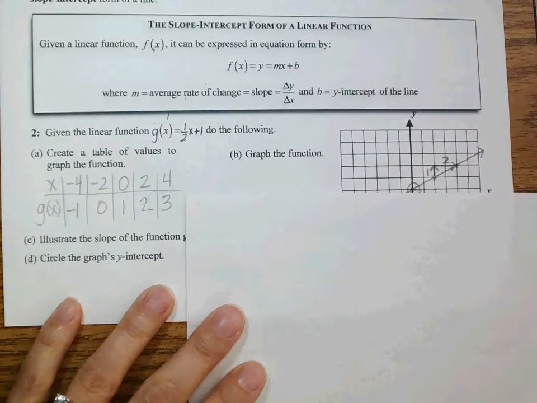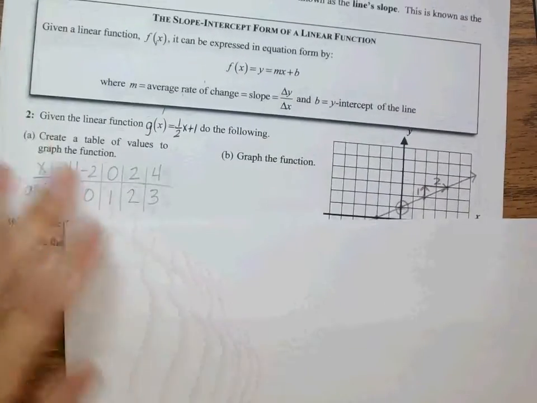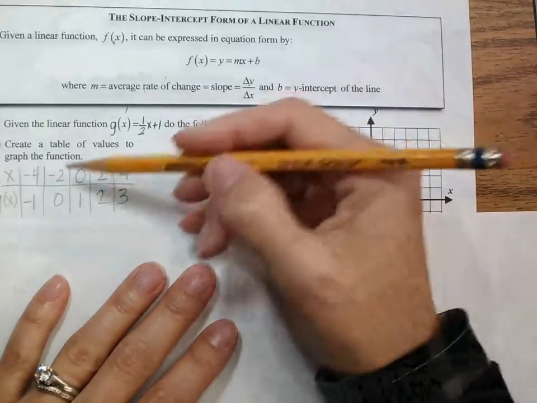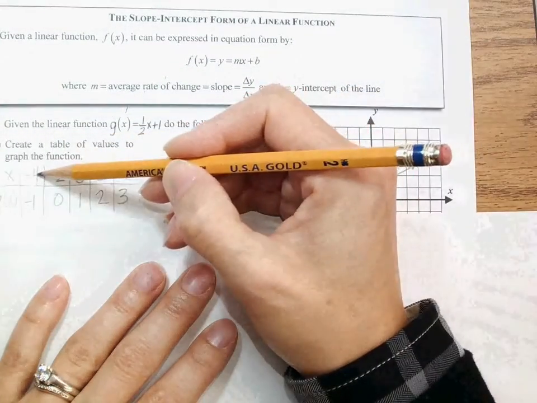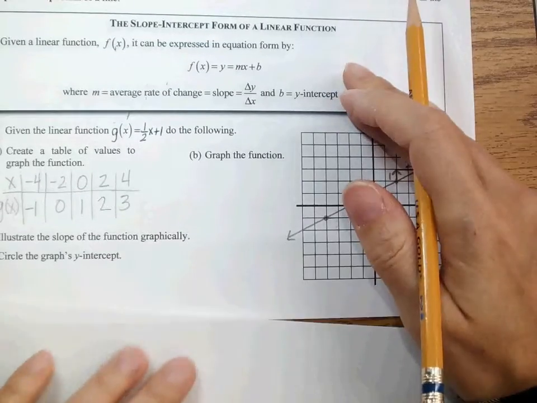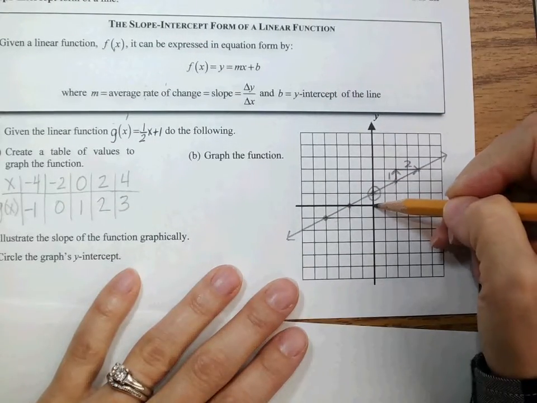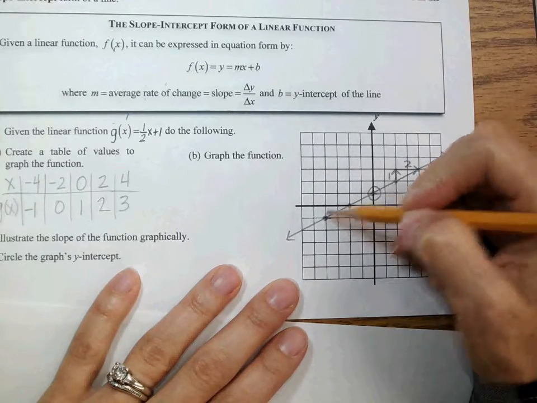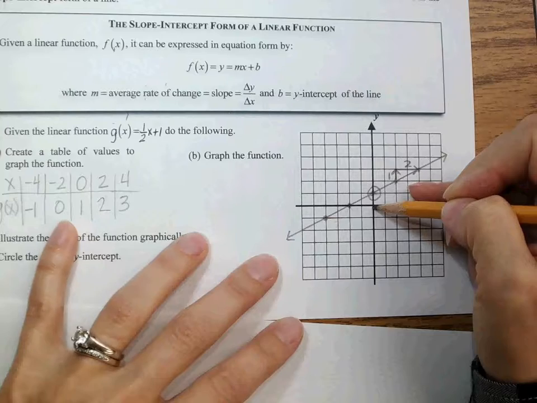Okay? And then the next thing we're going to do is graph this function. When I graph this function, we're going to just take these ordered pairs. So -4, -1. I start on my origin, and I go left 4, 1, 2, 3, 4, down 1 for -1. For -2, 0, same thing.